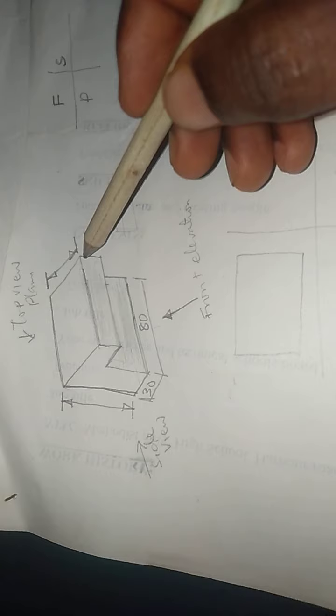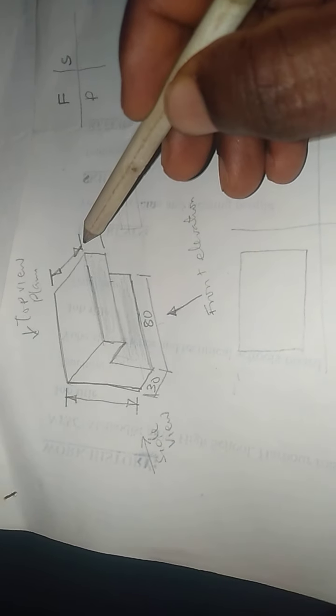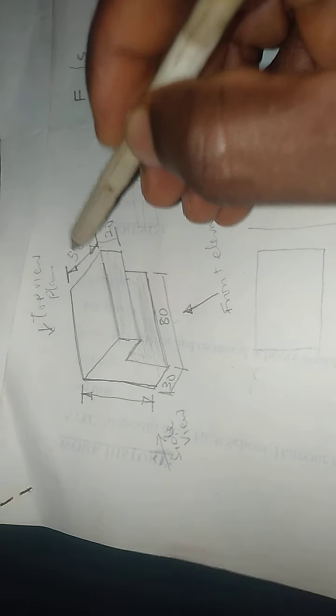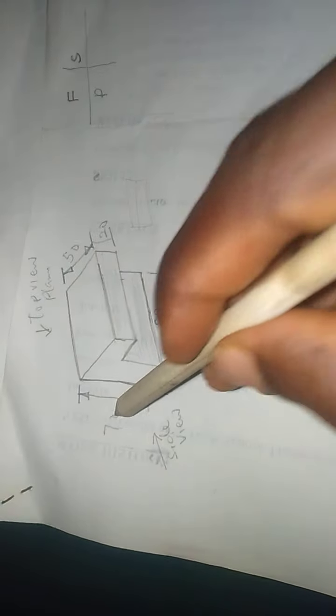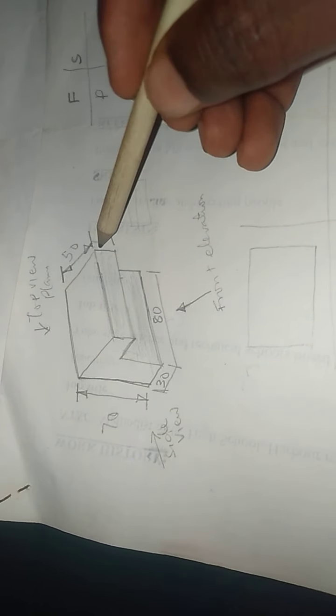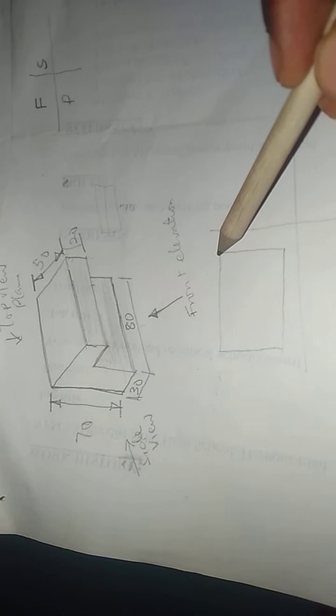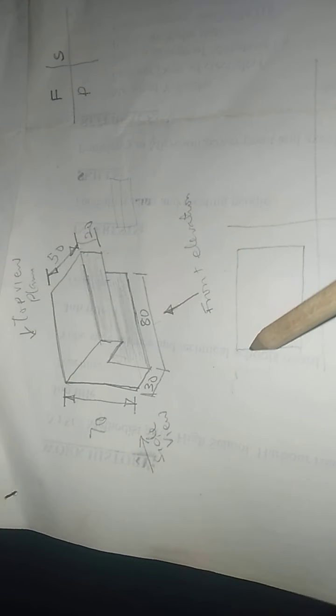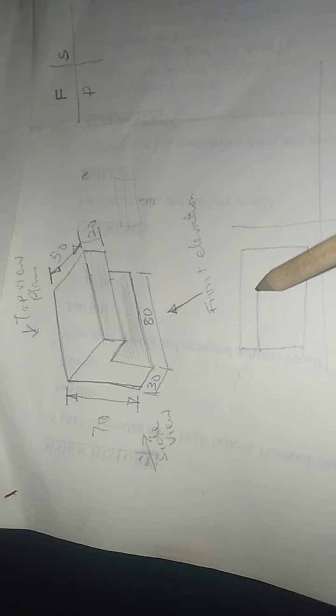Your measurement from here to here, if you look at the diagram, is 20, and this is 50, and this is 70. If you measure from here to here, it will give you from here to here. From here to here is 20.